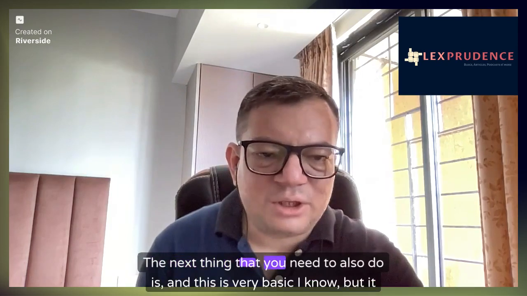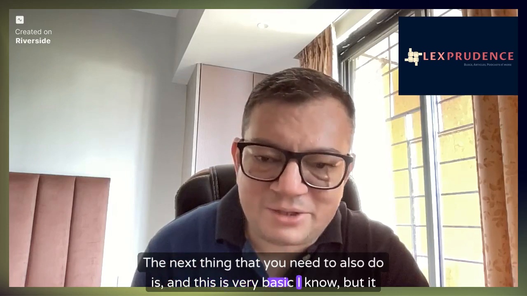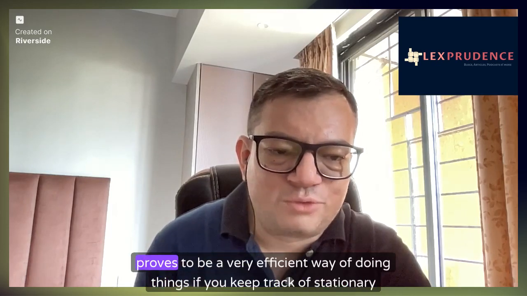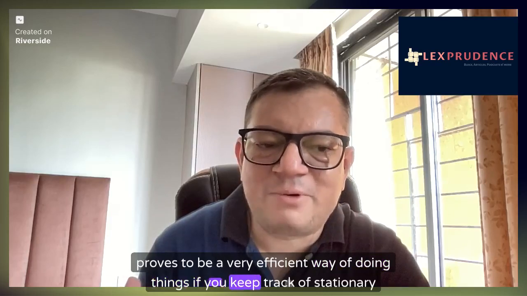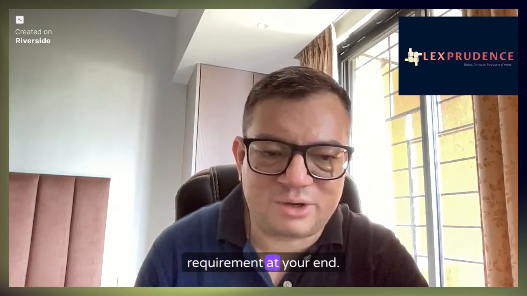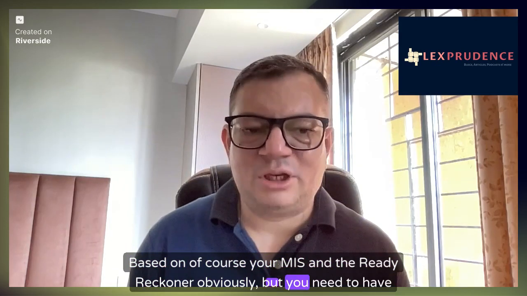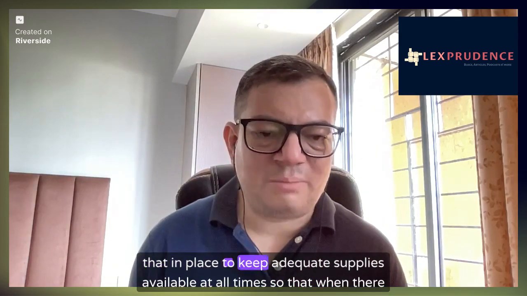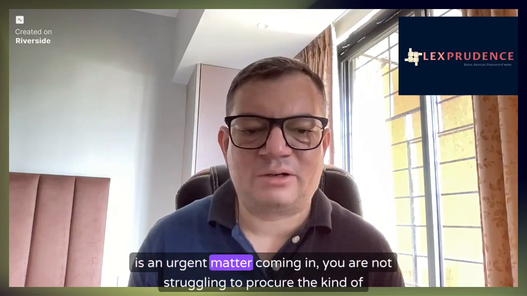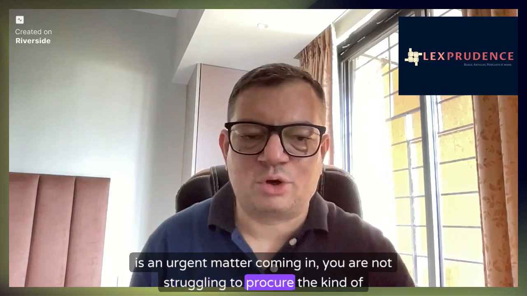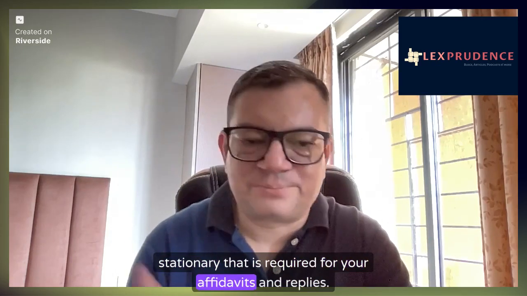The next thing that you need to also do is, and this is very basic, I know, but it proves to be a very efficient way of doing things. If you keep track of stationery requirement at your end, based on, of course, your MIS and the ready reckoner, obviously, but you need to have that in place to keep adequate supplies available at all times, so that when there is an urgent matter coming in, you are not struggling to procure the kind of stationery that is required for your affidavits and replies.